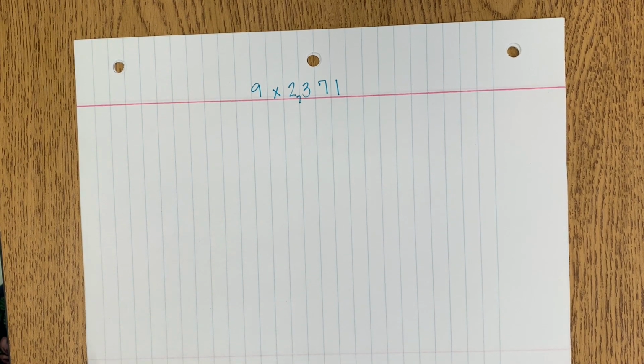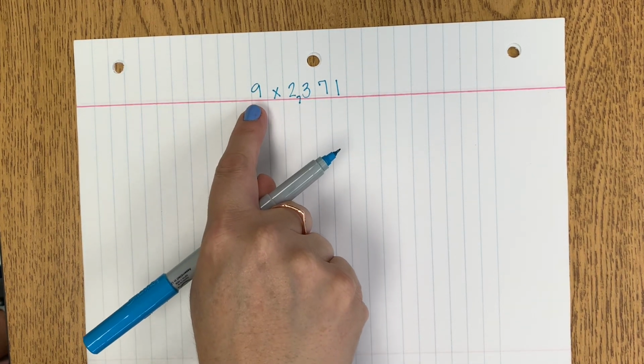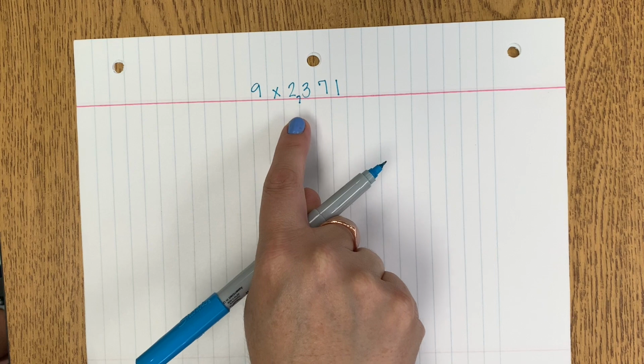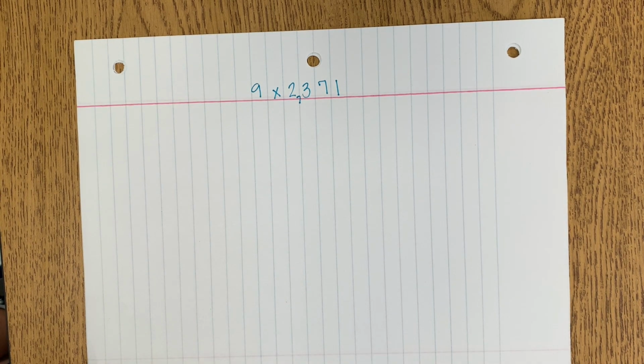Okay, we are going to try 2 more problems together, but I want you to really try these on your own before looking at my answers. So I want you to get out your pencil and paper if you don't already have it out, and I want you to write down this number sentence, 9 times 2,371. We are going to use an area model to solve this problem.